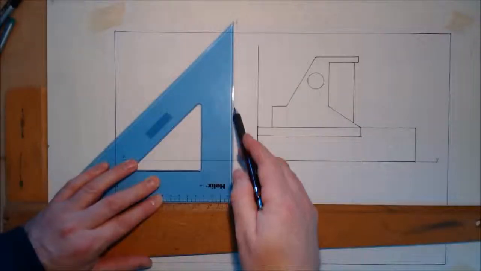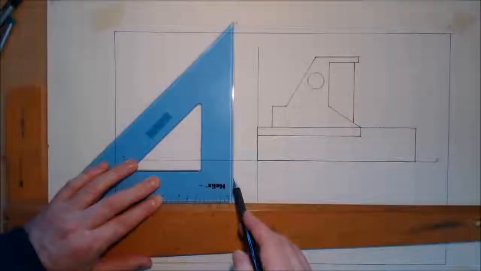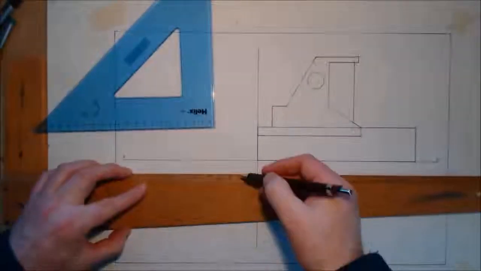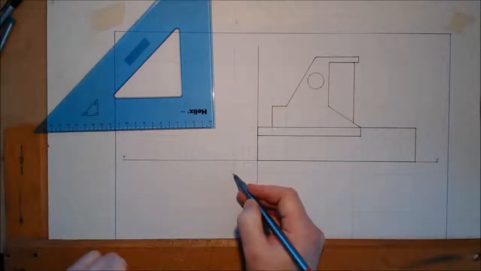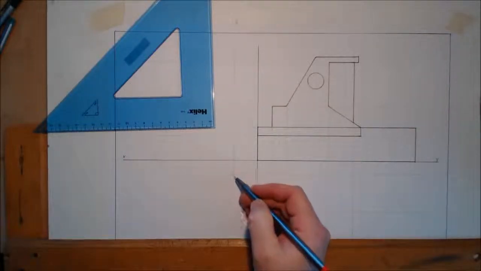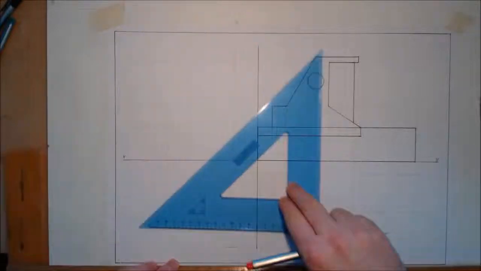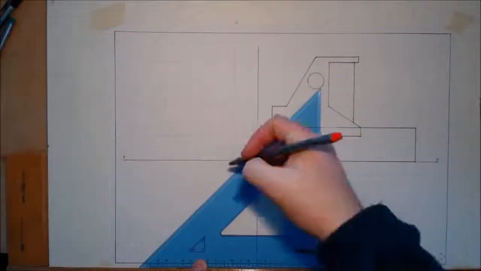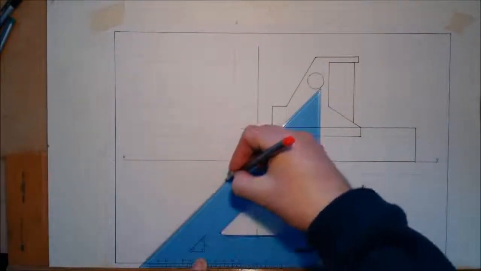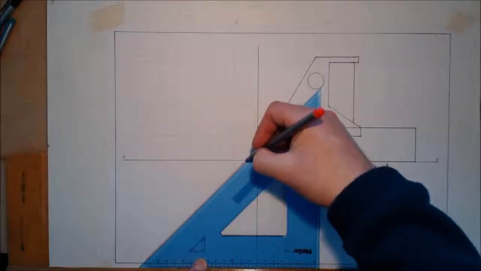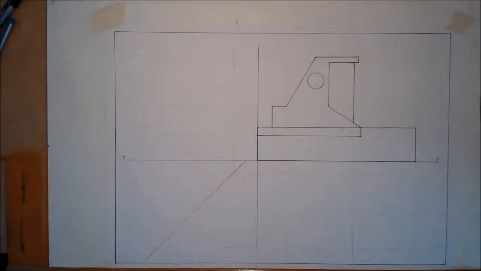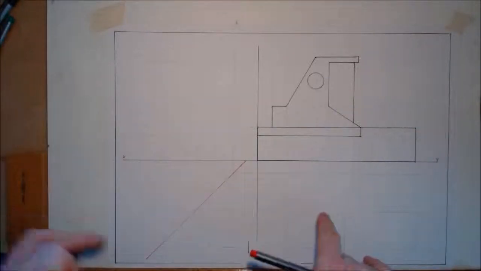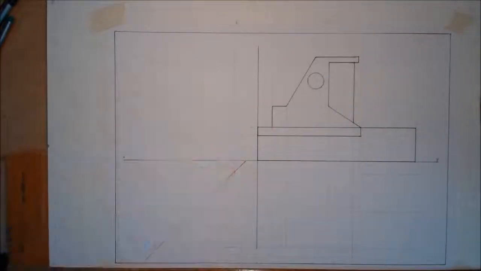So if I draw my vertical line there and continue it down a little bit lower, and then I carry my line across from my plan, you can see that they cut each other at this point here. So I come along with my 45-degree set square, and I continue my 45-degree line, and that's going to give me the line that will carry my lines across from plan to end view.